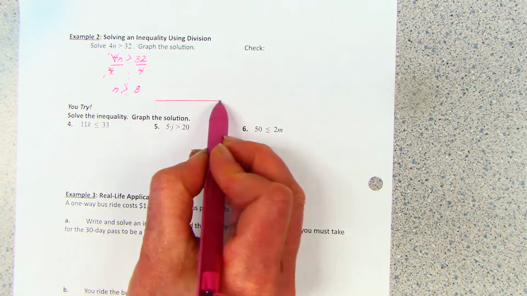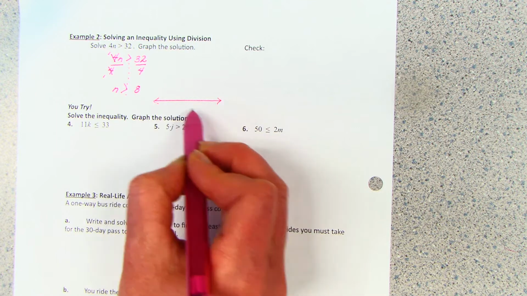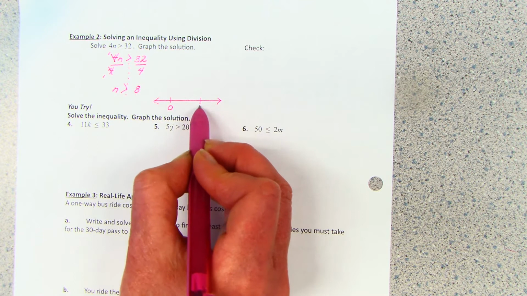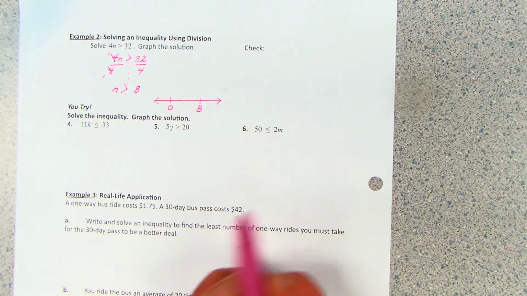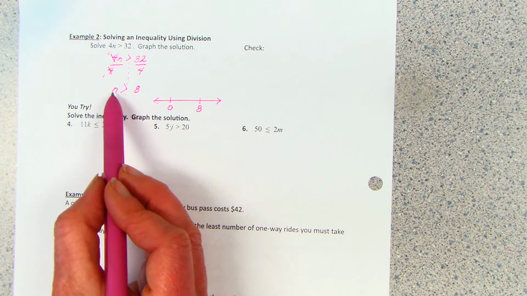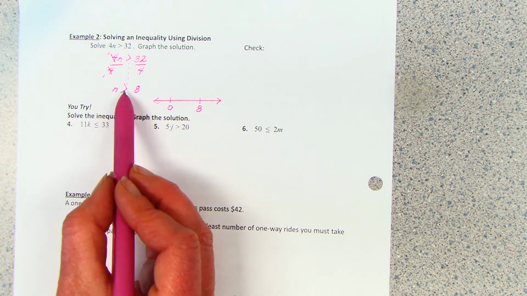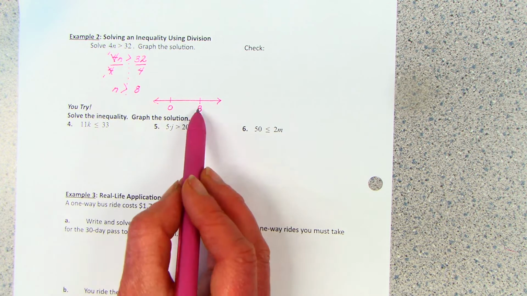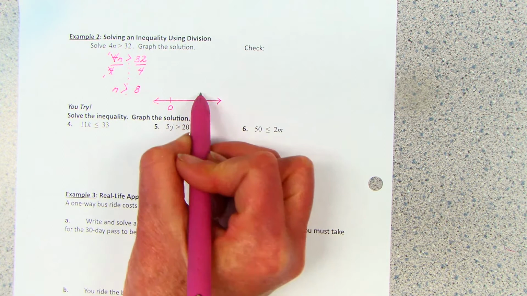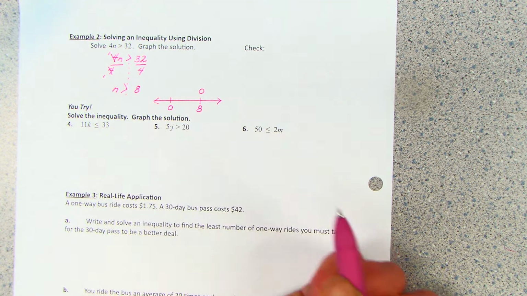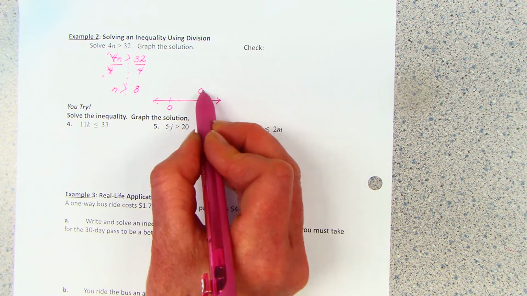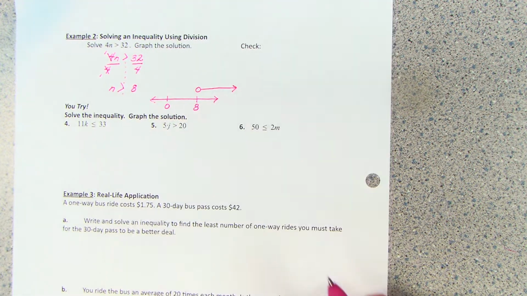When I graph that, I need the 0. I need that number, 8. You have to decide, is that an open circle or a closed circle? I want all the values for n that are greater than 8. That means that I don't want to include 8. I only want the ones that are greater than 8. I'm going to use an open circle so that I don't include 8. And I want all the numbers that are greater than 8, so it goes to the right.